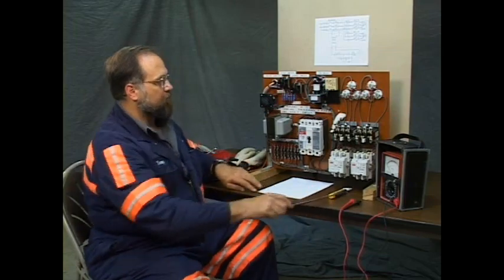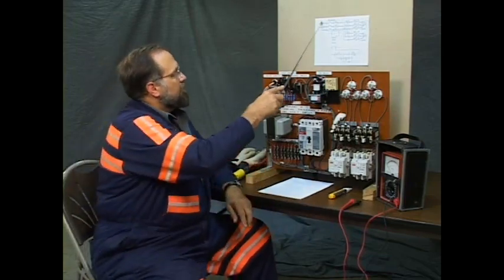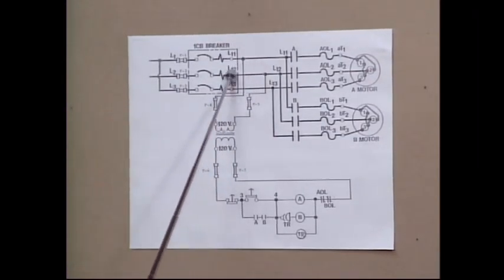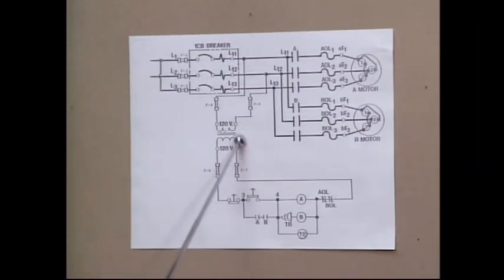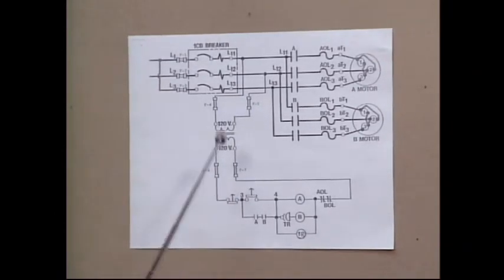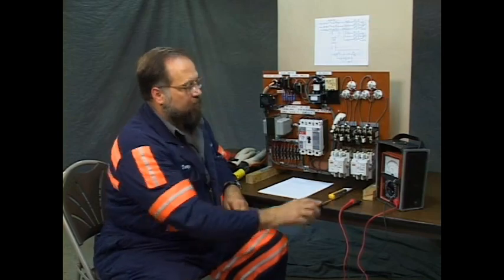It has a qualifying statement though: control voltage is available. Now, that tells you a whole lot. If you know that you have control voltage available, then that tells you this part of the circuit's intact. This part of the circuit is intact. It's stated control voltage is available. So you know that everything is cool all the way to there. That's going to eliminate a great big part of your testing. You know control voltage is available.